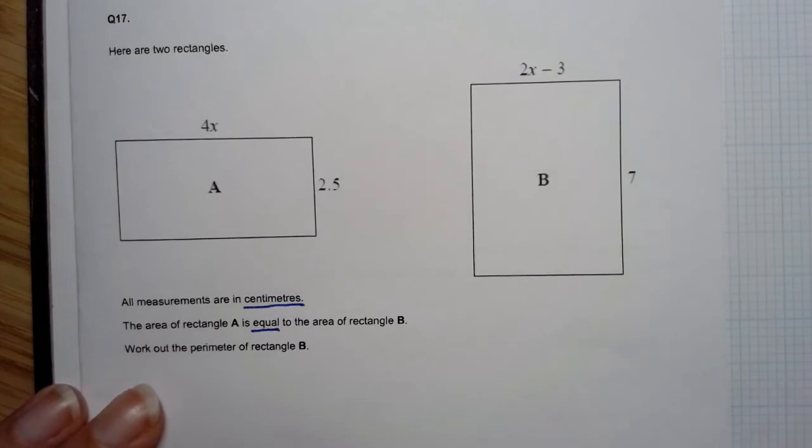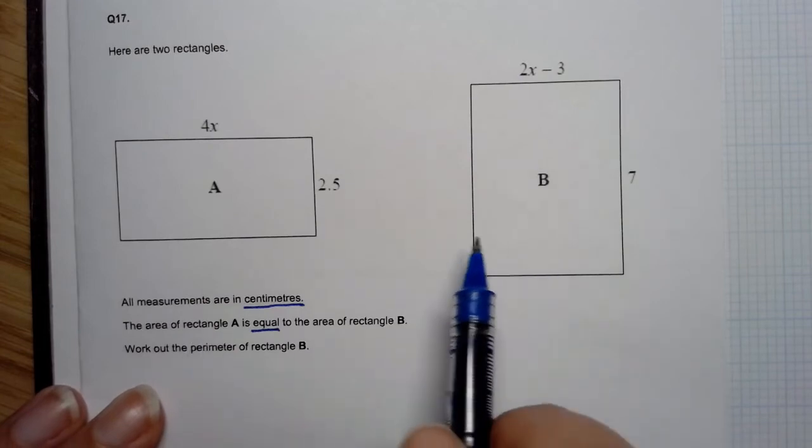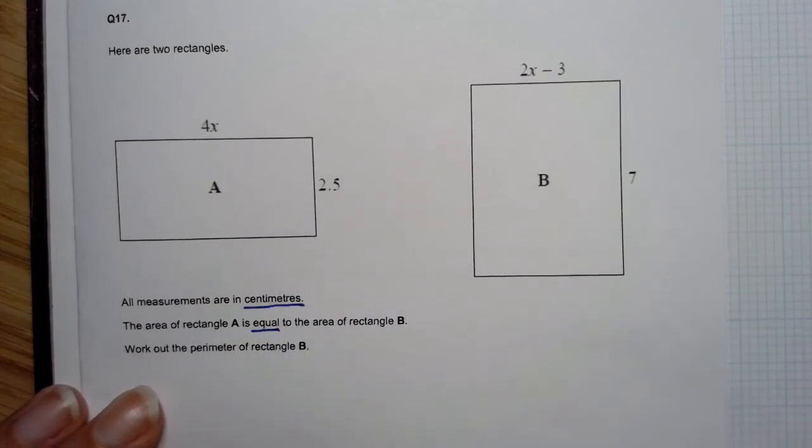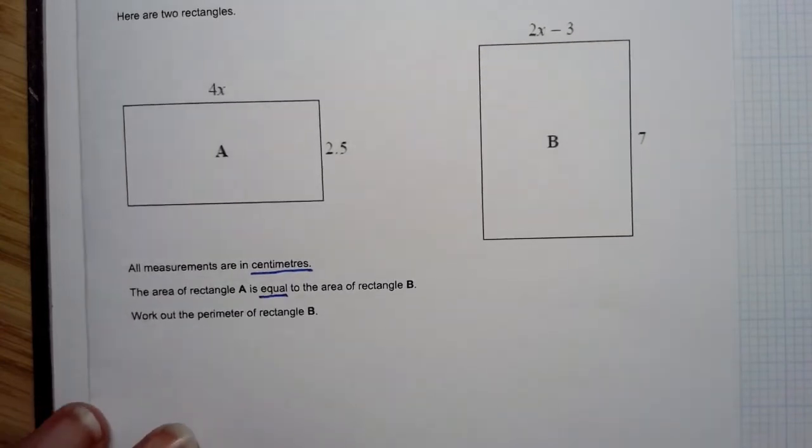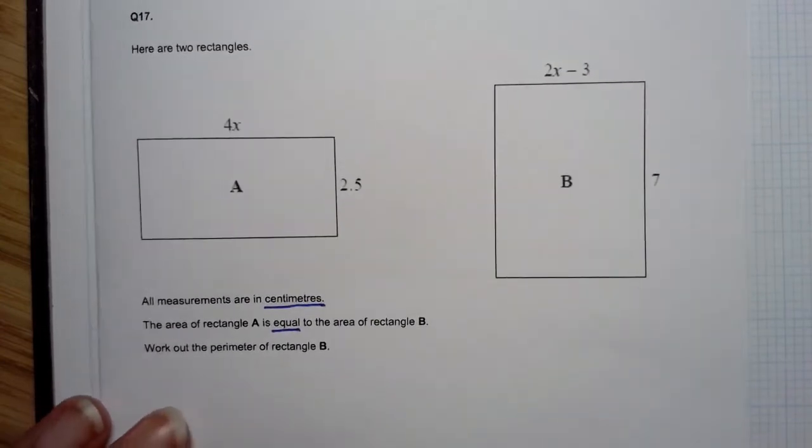Now we can't find the perimeter of rectangle B until we know a value for x, and we need to create an equation to find that. So the fact that these two are equal will help us. So we're going to start off coming up with expressions for the area of each rectangle.